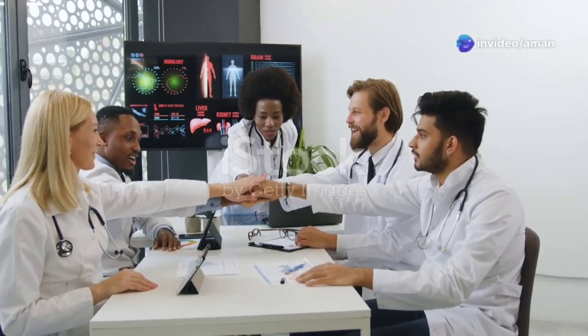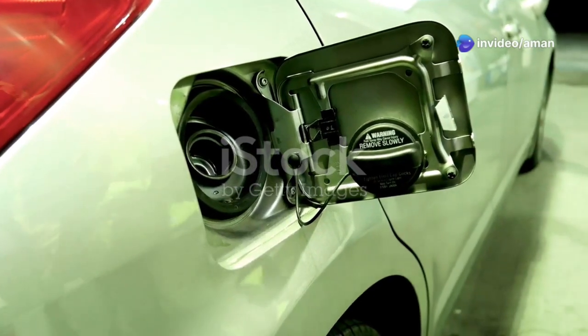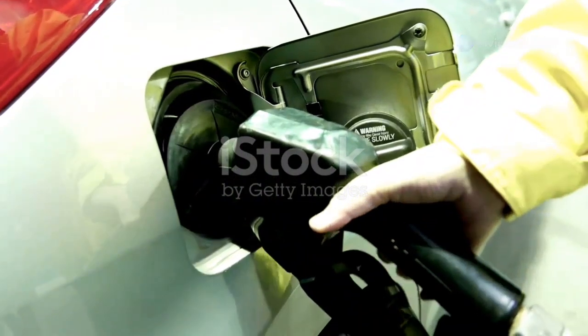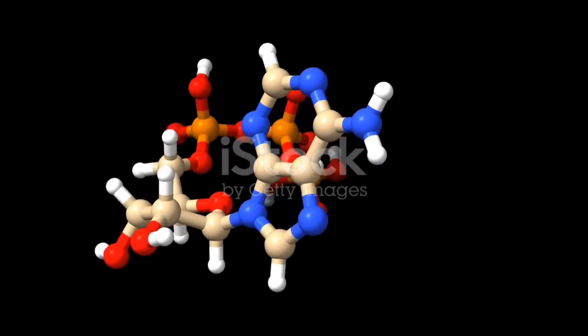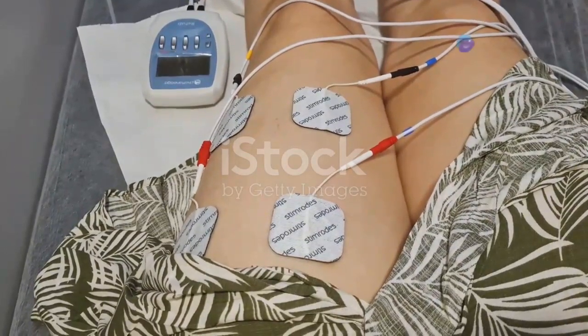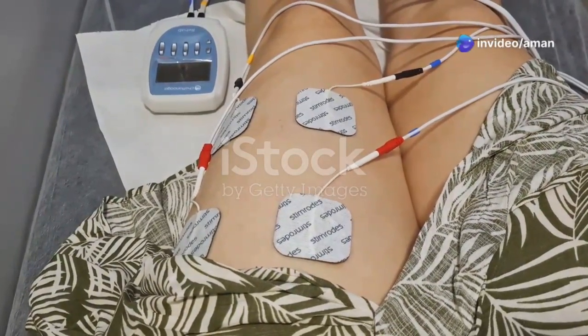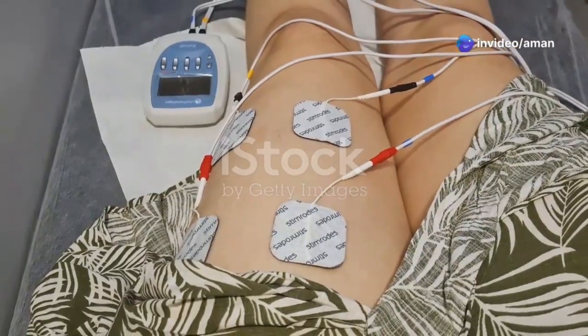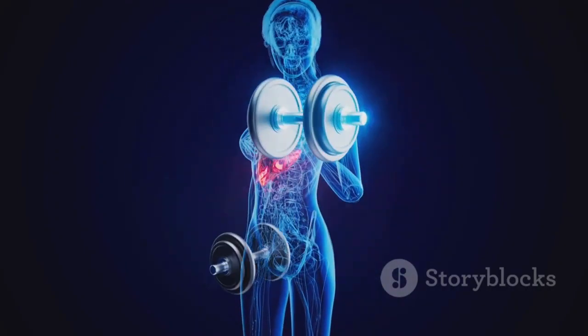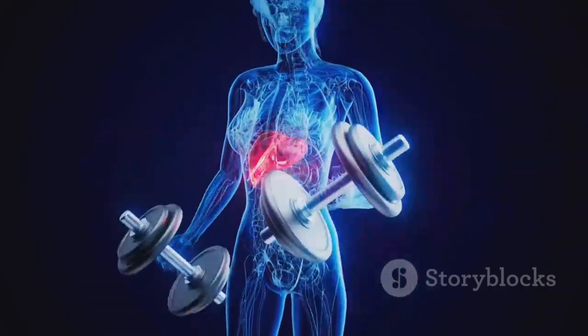But wait, there's more. The interaction between actin and myosin needs energy to work, just like a car needs fuel. That's where ATP, the energy currency of our cells, comes into play. ATP provides the fuel for the myosin heads to detach from actin and recharge for the next grab. This cycle of attaching, pulling, detaching and recharging is what allows the muscle to shorten and generate force.